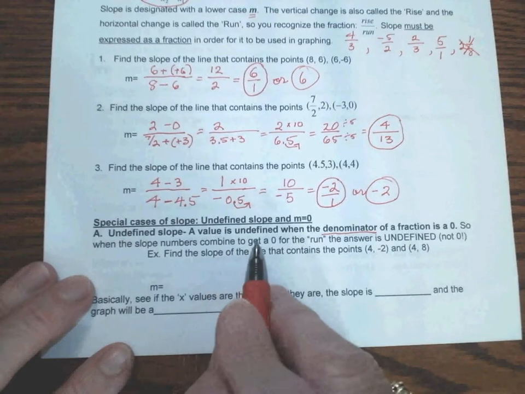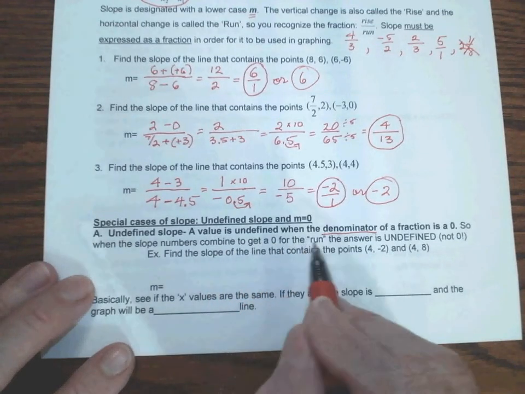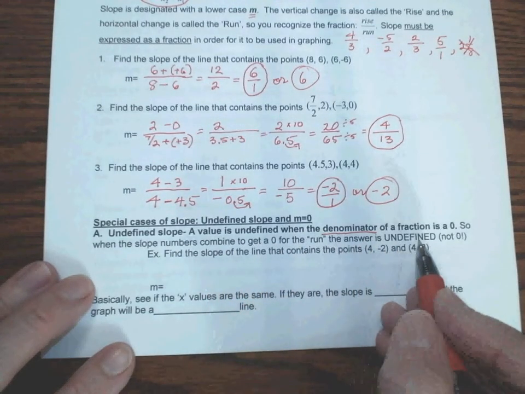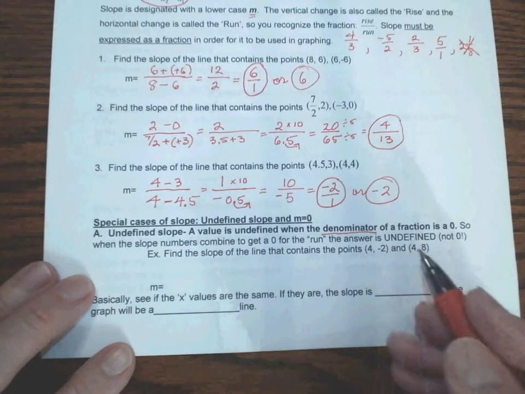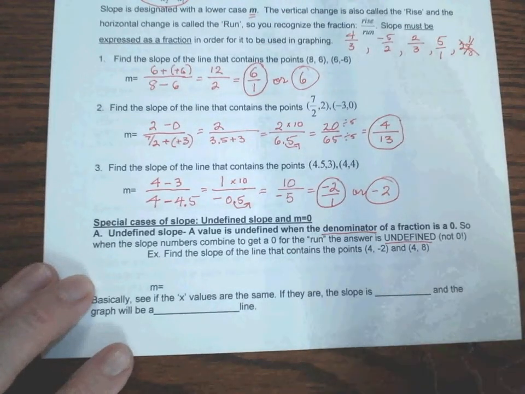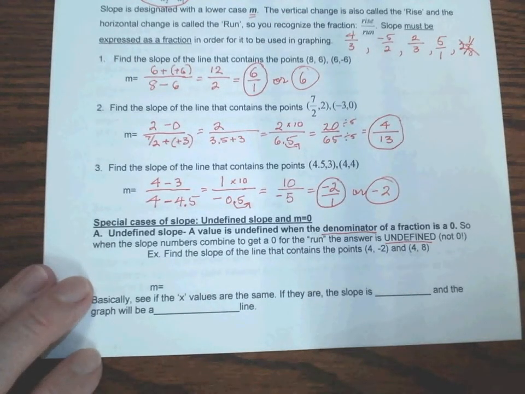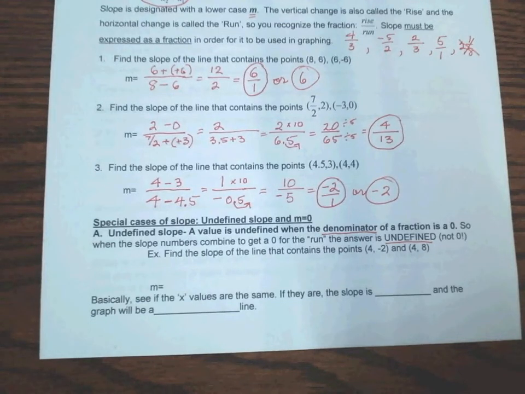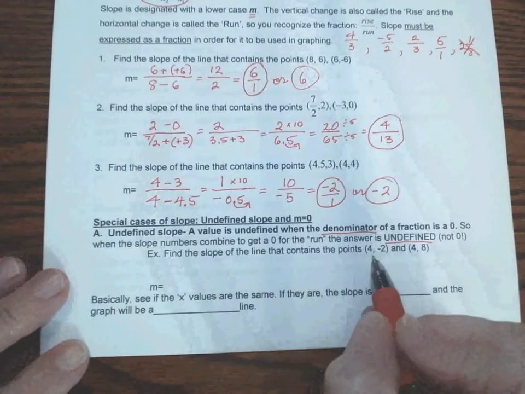So when the slope numbers combine to get a 0 for the run, the answer is undefined. Not 0, but you write the word undefined. Okay? So that means the denominator comes out to be a 0. Now, these are really easy problems. So look and see.